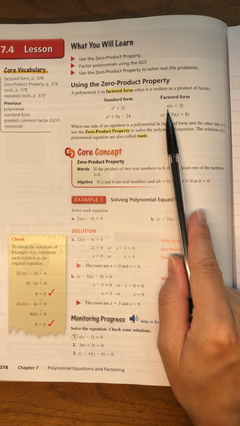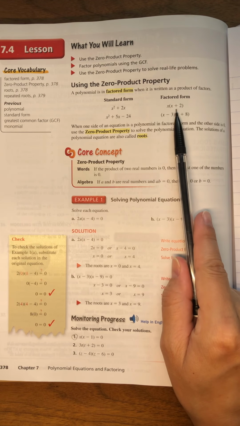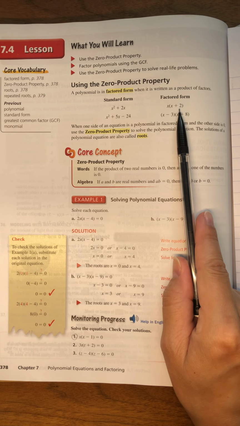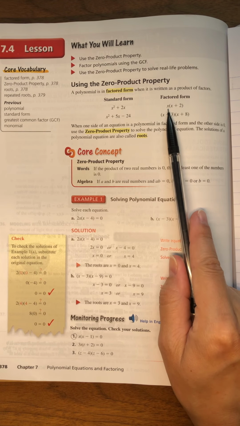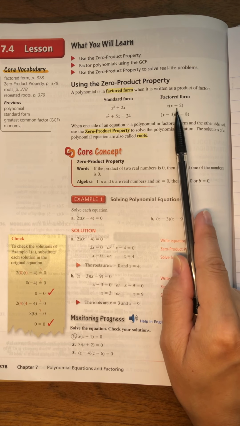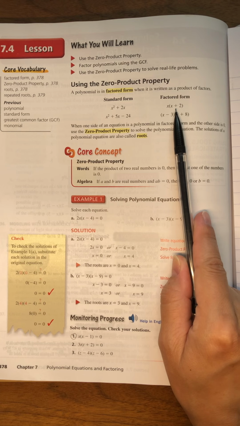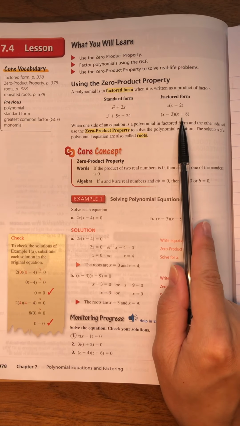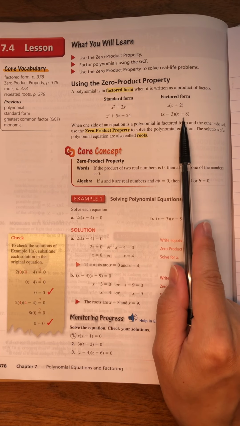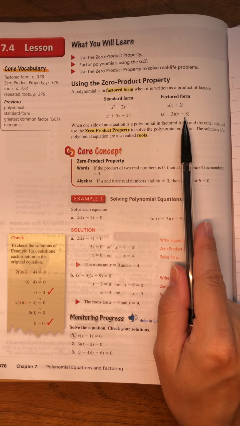So this x is its own expression and x plus 2 is its own expression. Or in other words, there's two polynomials. So this is one polynomial, which would be a monomial because it's one term. This is a second polynomial. It's two terms, so it's a binomial. Or you can have a binomial times a binomial. So it's when you have a product of polynomials together.